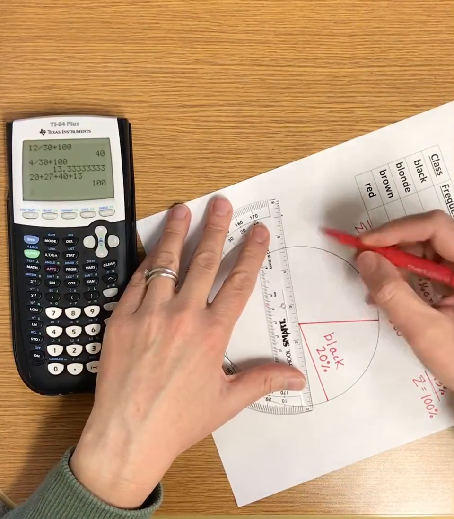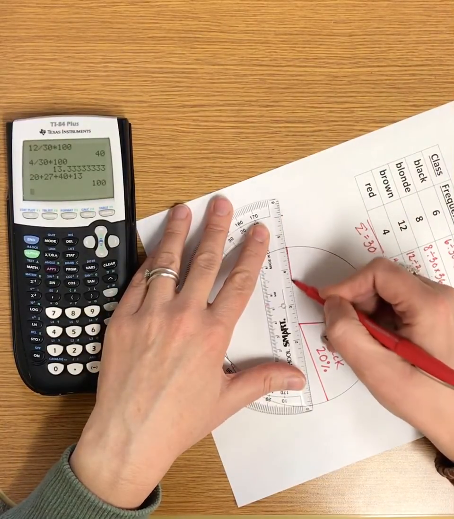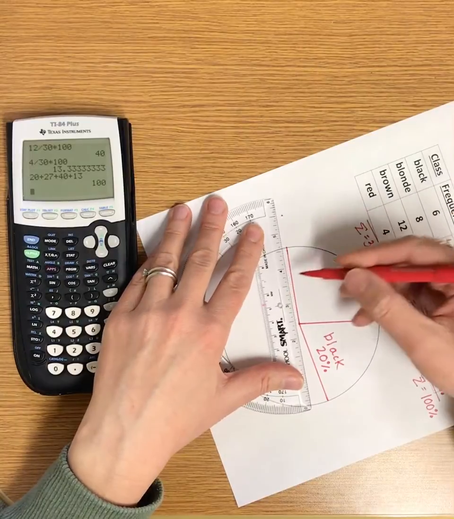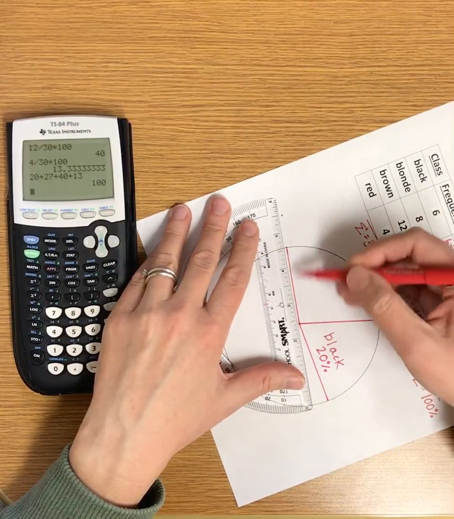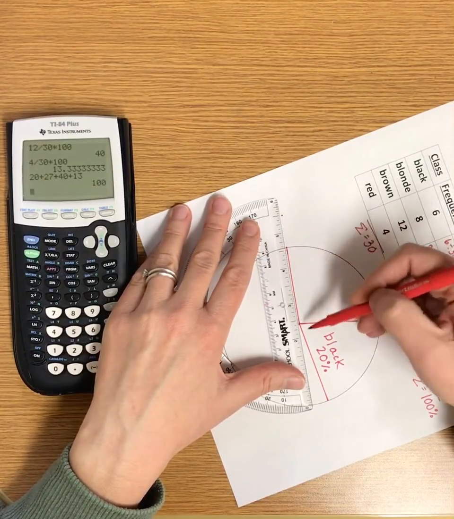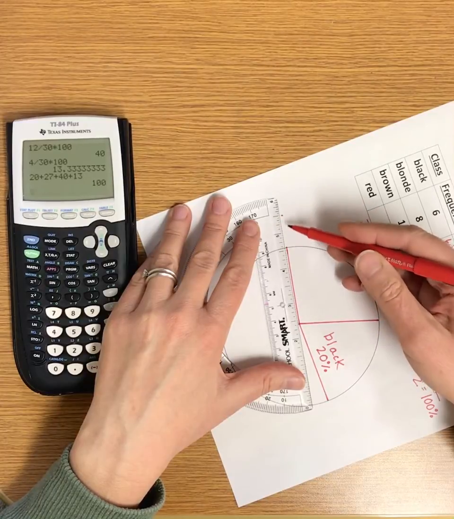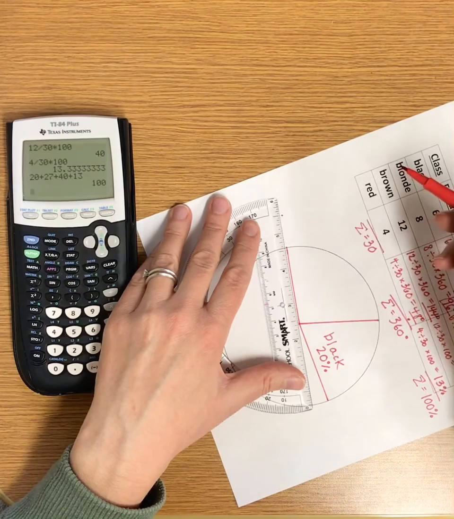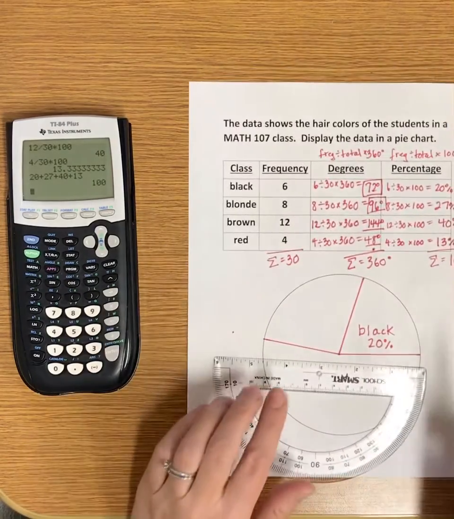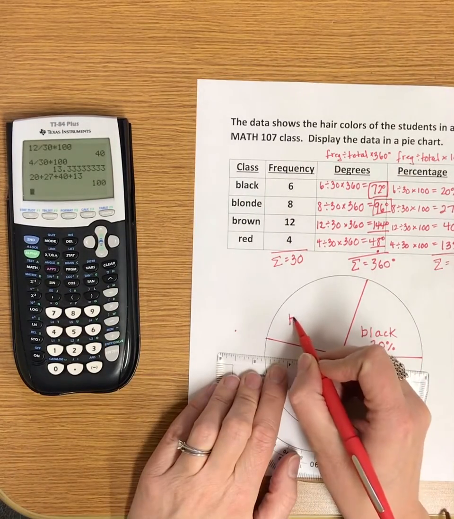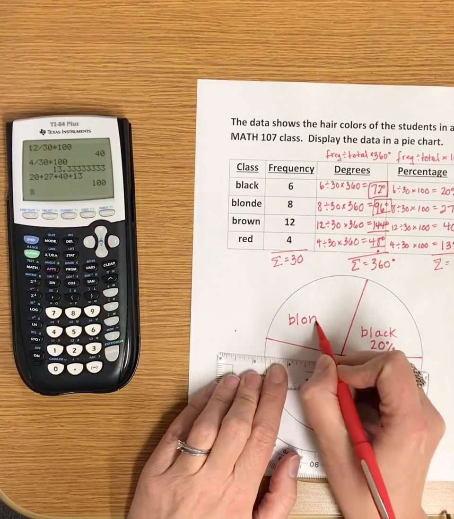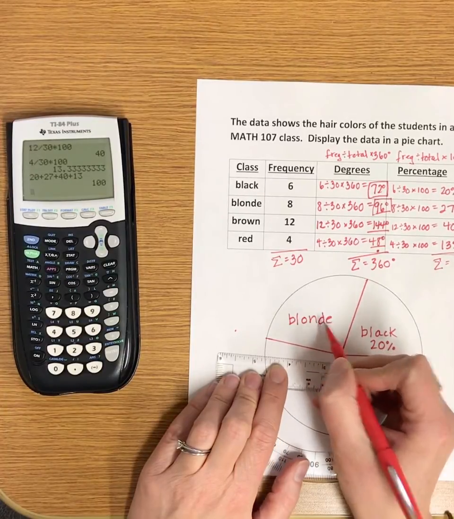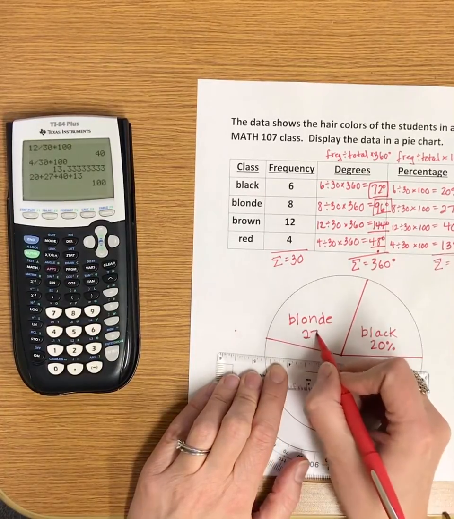And line that mark up with our center. And section off another slice of pie by connecting the center with the edge of the circle headed towards that dot we just drew. So this section represents the students in the class with blonde hair. And that was 27% of the students.